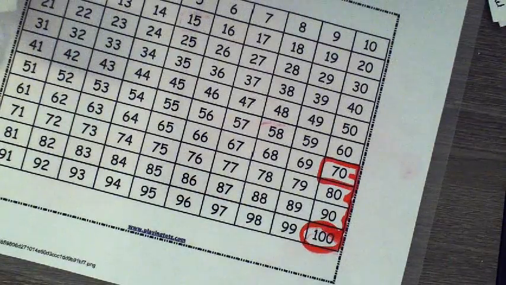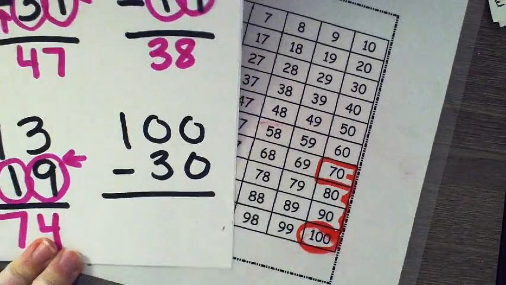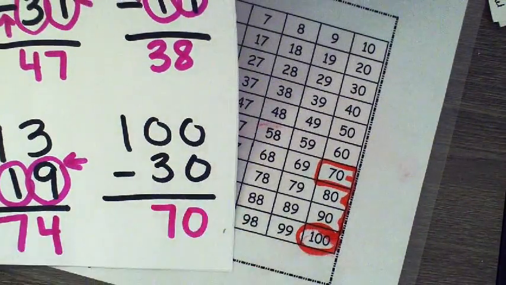So there's multiple ways that you can get the right answer with math. And so using a numbers chart is just one of them. So we know that 100 minus 30 is 70. So make sure you write that answer on your worksheet.